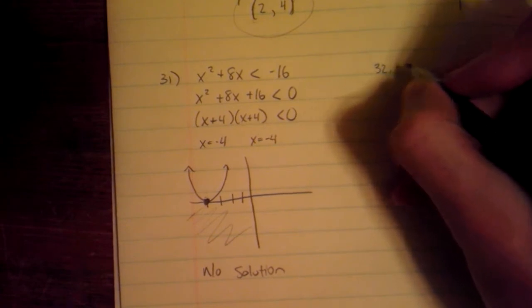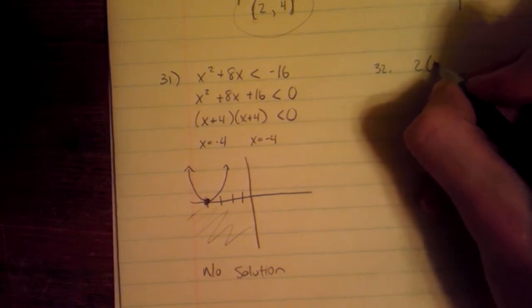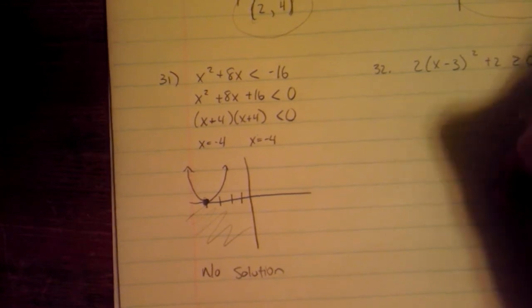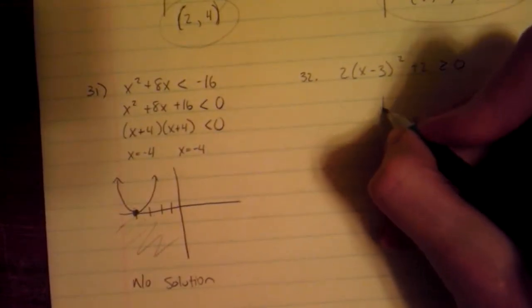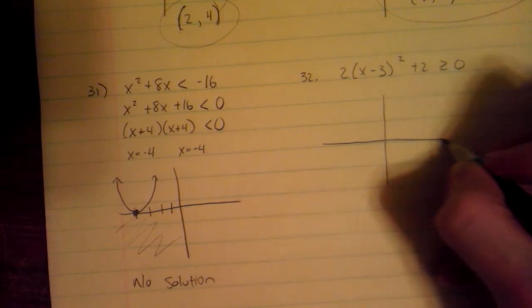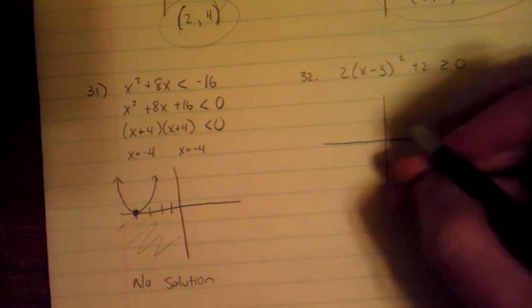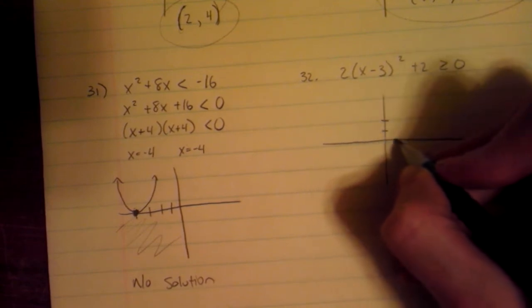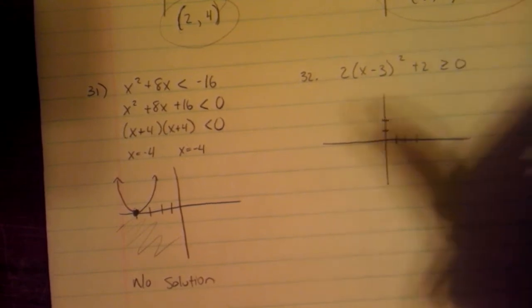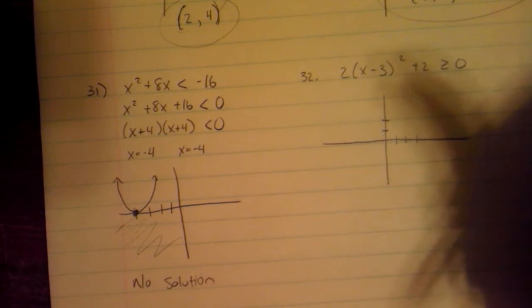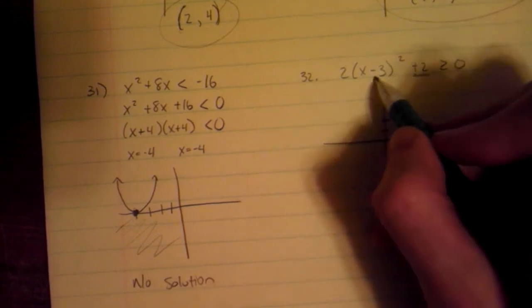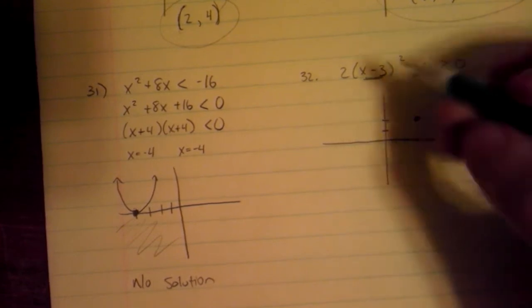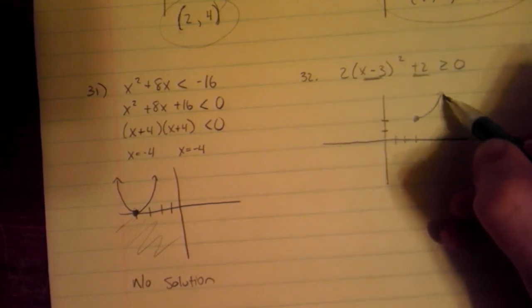Okay, 32. We have 2x minus 3 squared plus 2. Okay, so we don't have to find zeros here, we can just make a sketch of the graph, I think. So we're going up 2 and to the right, 3. So this is the part that tells you to go up, this is the part that tells you to go right. That's your vertex. It's positive, so it's going to open upward.